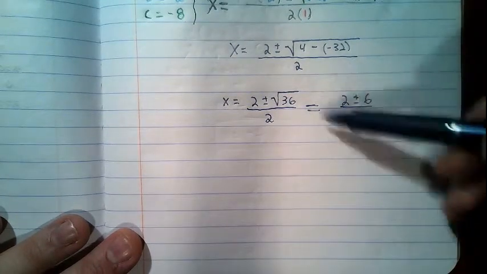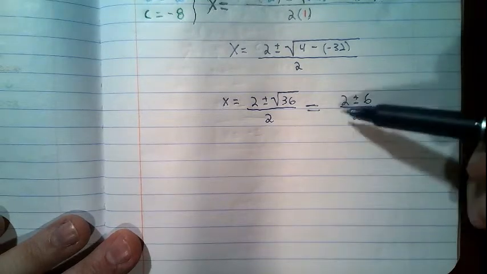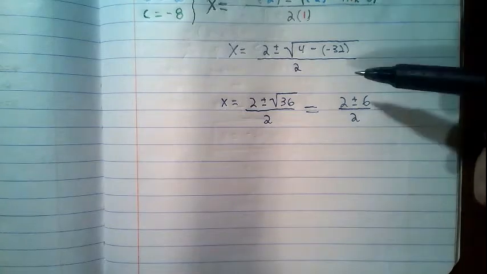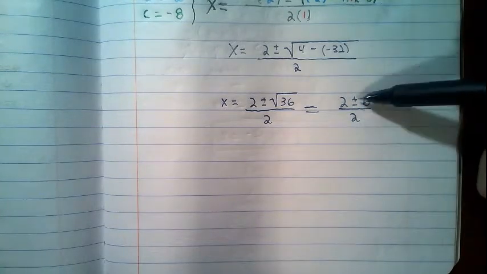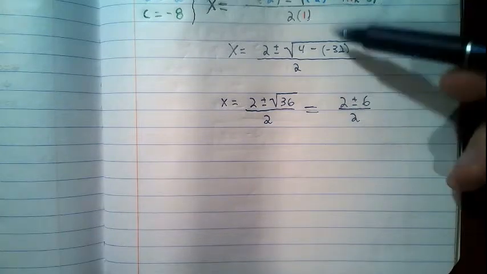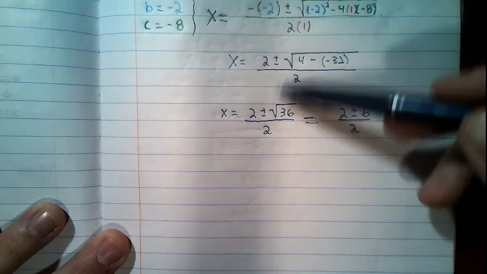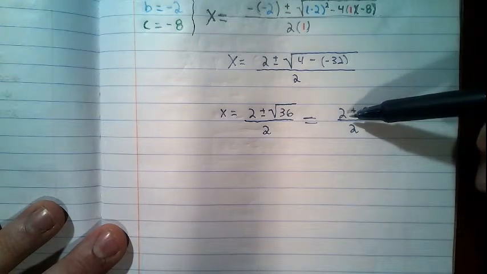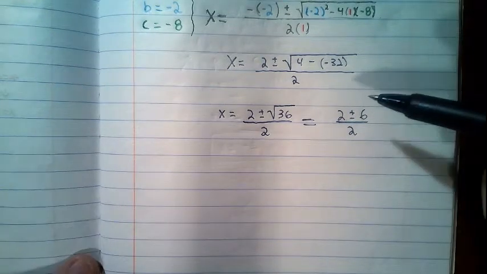So what does this mean, right? I've simplified this down all the way to this plus or minus symbol, and now I have to work with that. Well, like I said before, the reason that we use this symbol is so we don't have to do this process multiple times. So once we're here, we have to account for the fact that there are 2 solutions.